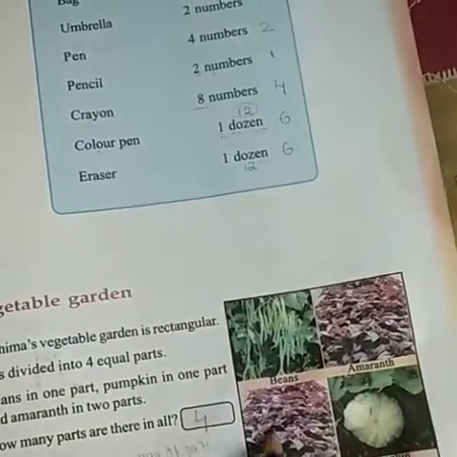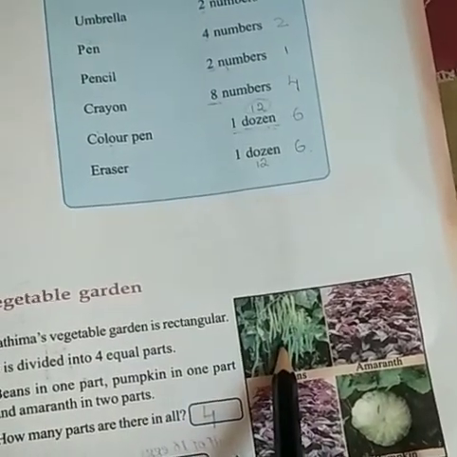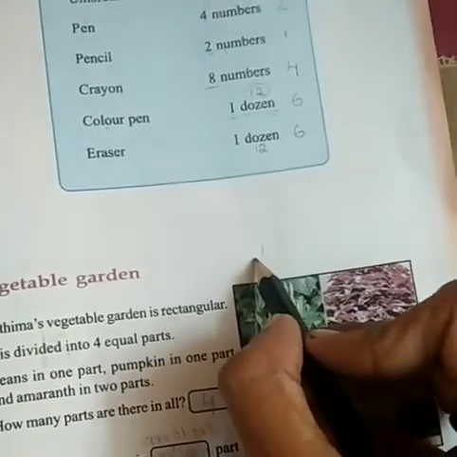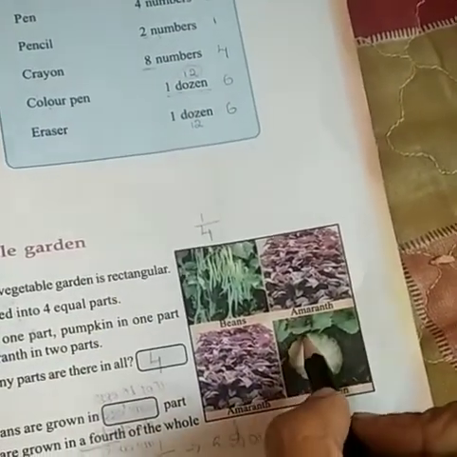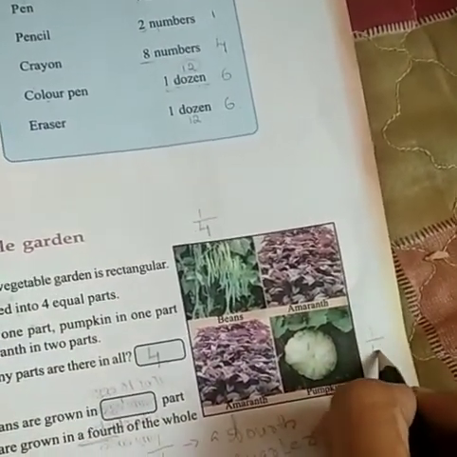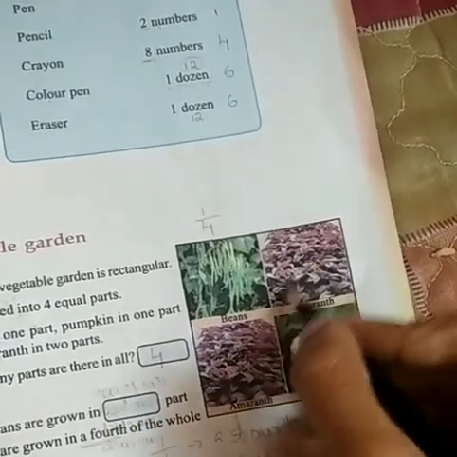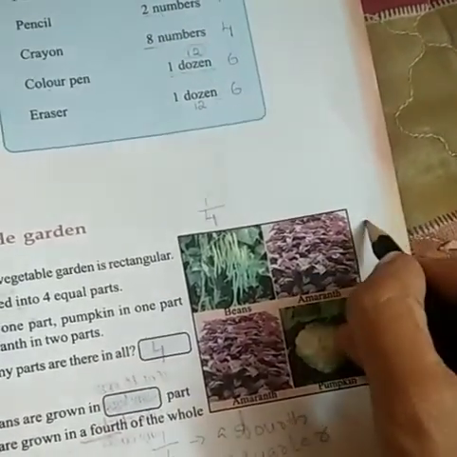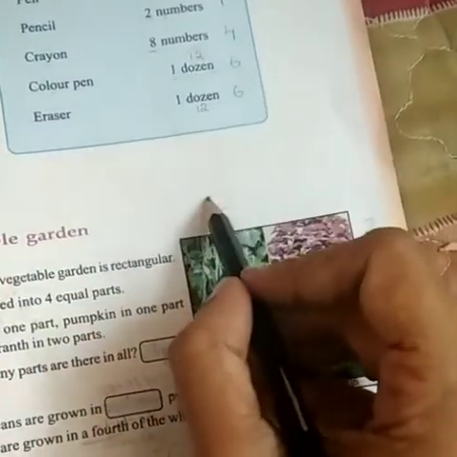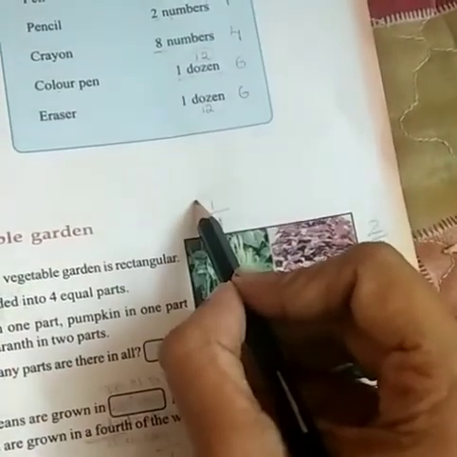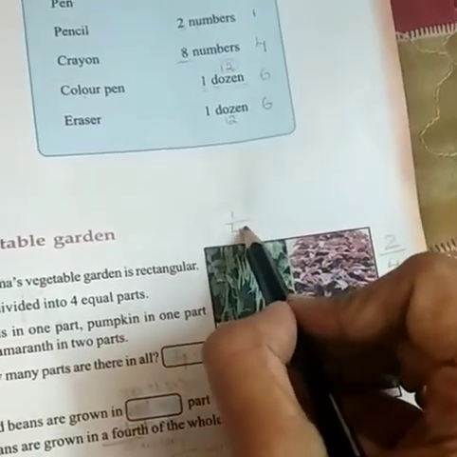Look dears, totally 4 parts. 1 part is bean. So we can write 1/4. How many parts is pumpkin? Also 1/4. Totally 2 parts are amaranth. So we can write it as 2/4. We can call this a fourth or a quarter.